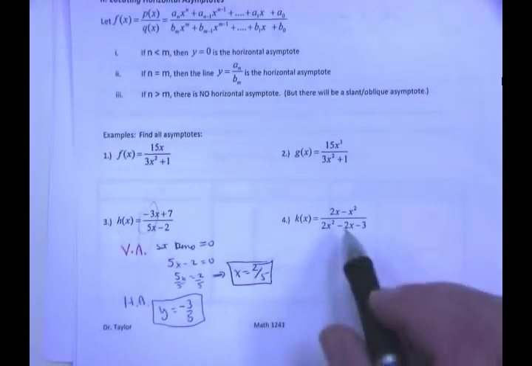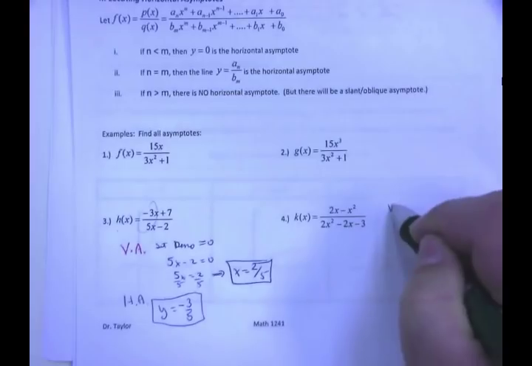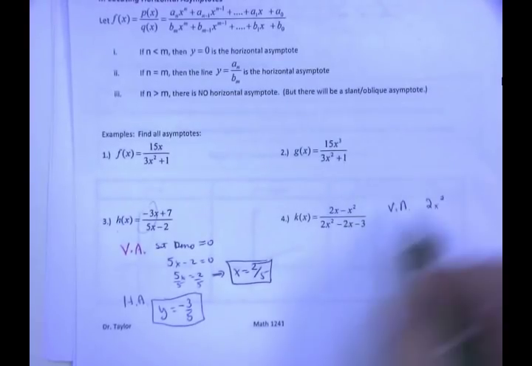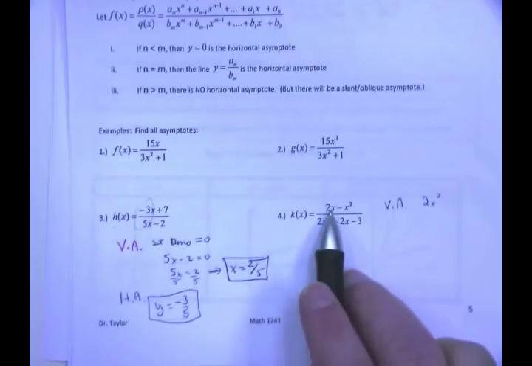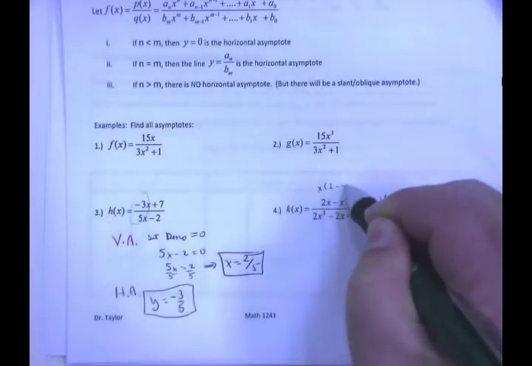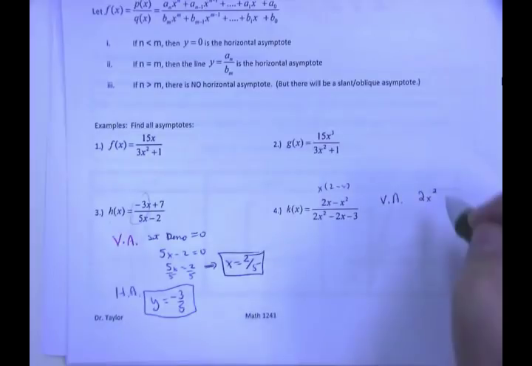So let's do a little more interesting one here. Number 4. How am I going to find that vertical asymptote? Let's see how good you guys are. I take the denominator, 2x squared. I can factor out a 2 here, and factor out x. That would leave me with 2 minus x. Down here, does this thing factor? That's my big question here.